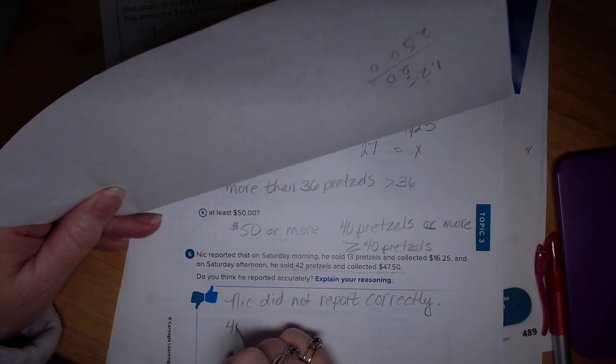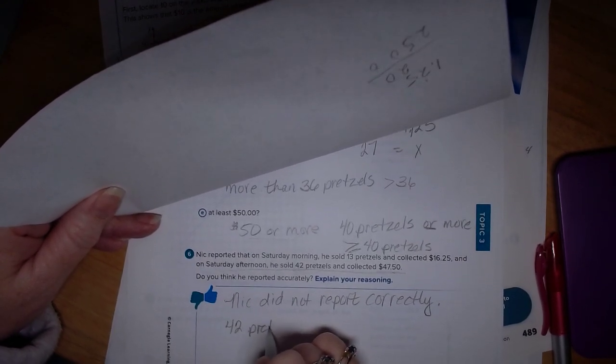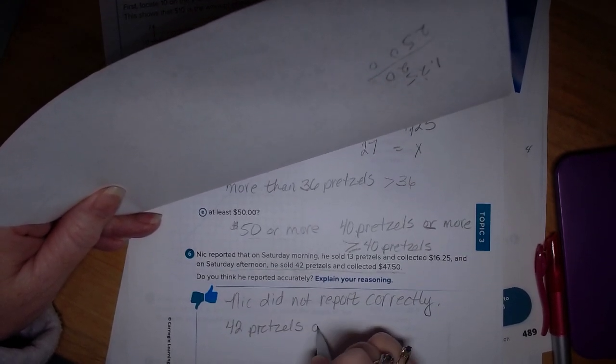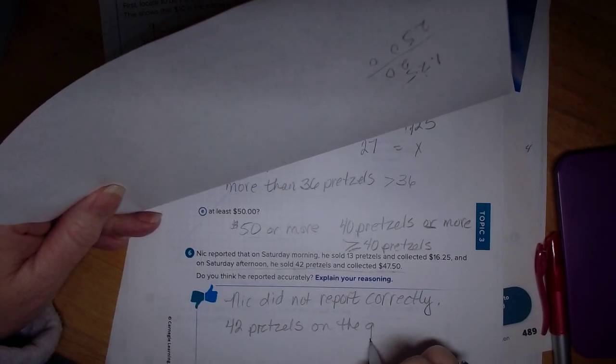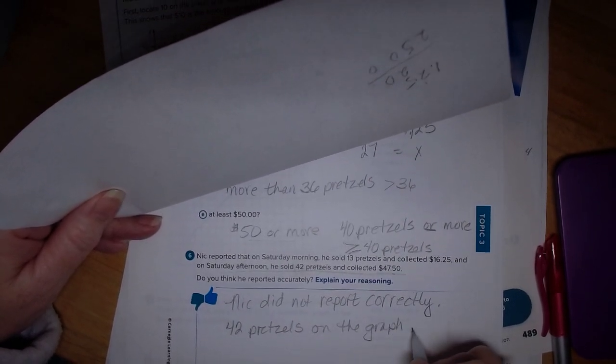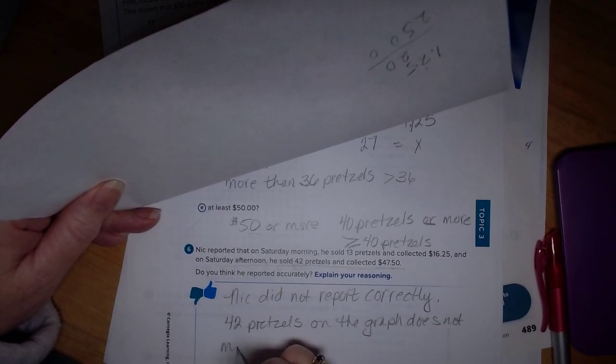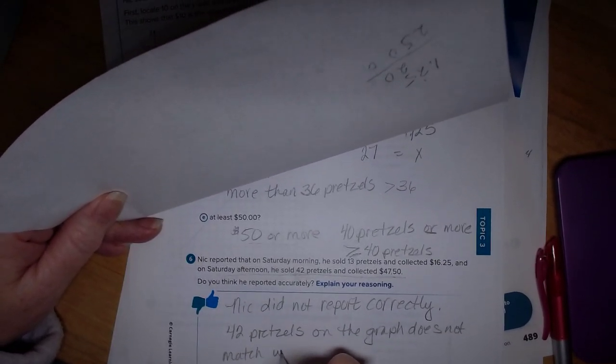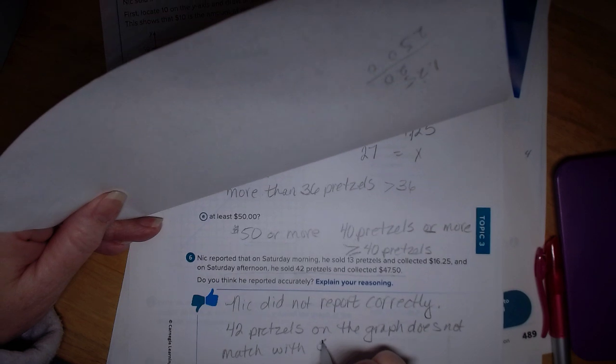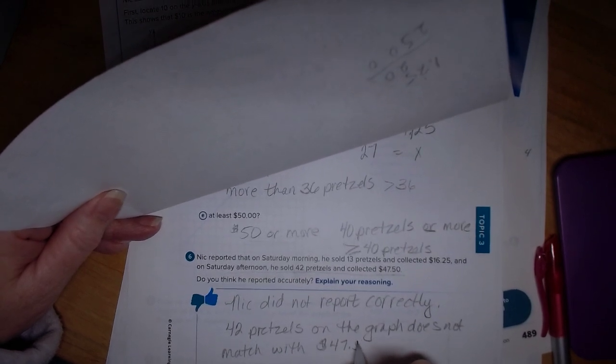So 42 pretzels on the graph does not match with $47.50.